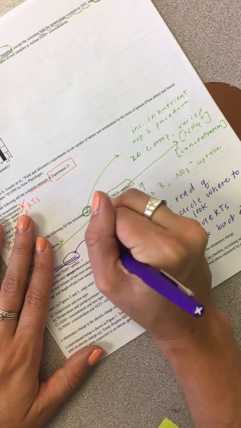All right, last 3 questions. Remember, go to the question first. What was the purpose? So why did scientists use ionizing radiation in experiment 1? So where do I look? I look in experiment 1. And what do I look for? I look for ionizing radiation.